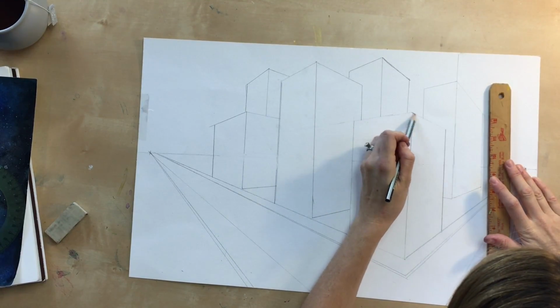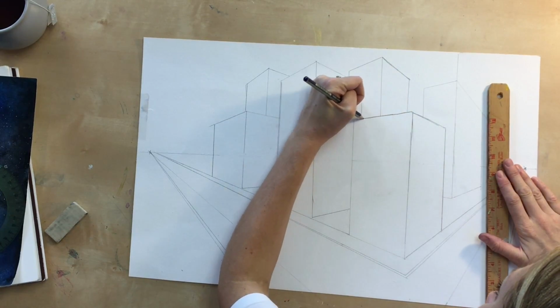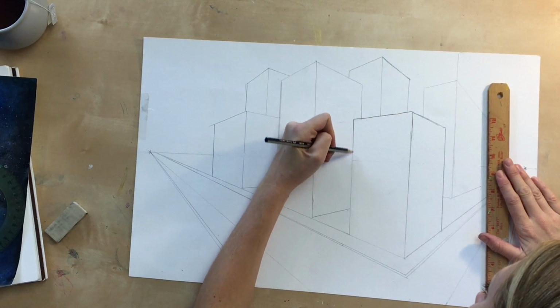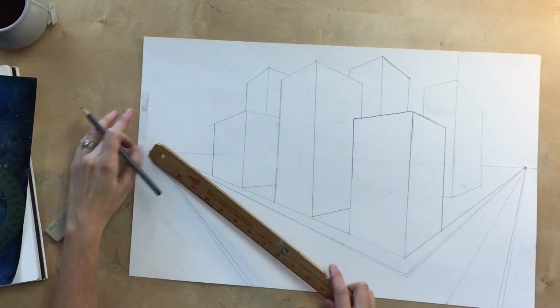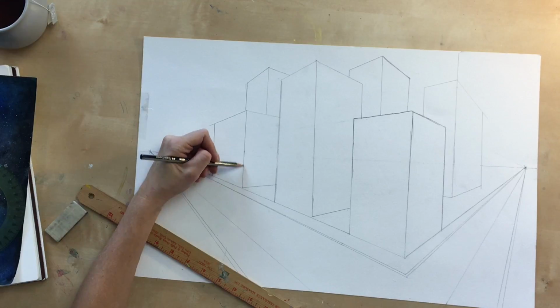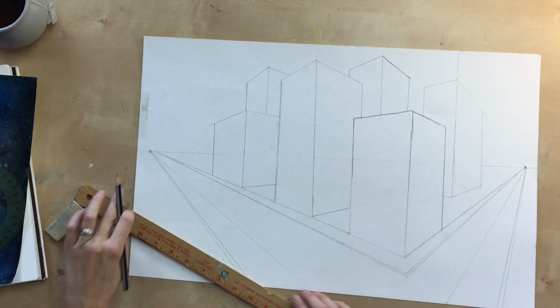Hope you can see all of these lines. I can darken some of these a little bit. Let's talk about windows and doors. Windows on the right side are always going to come from the right vanishing point. Windows on the left side are always going to come from the left vanishing point.